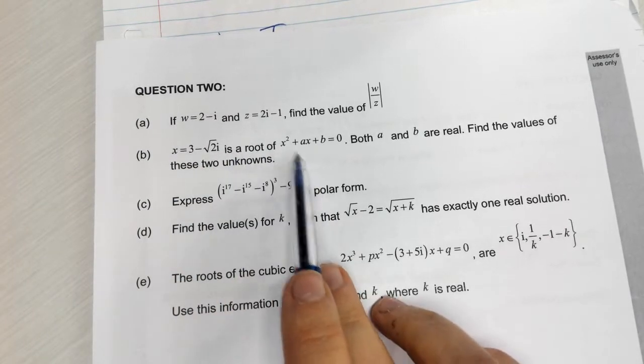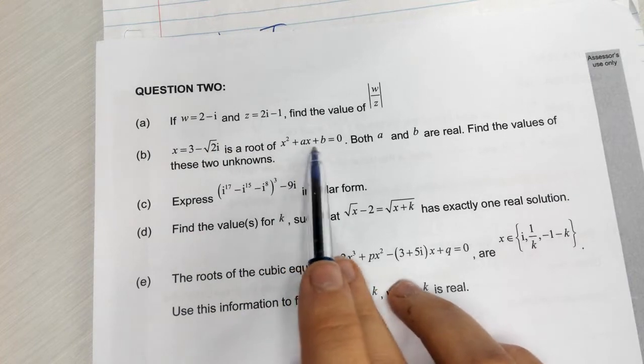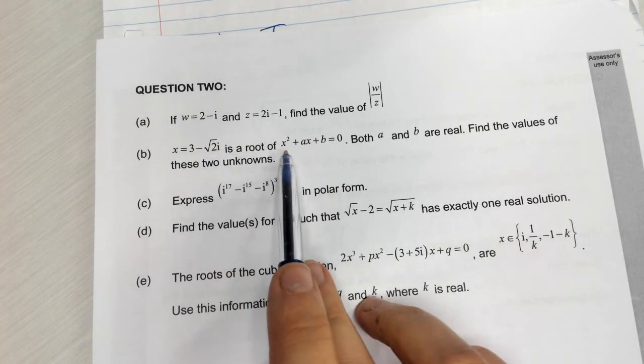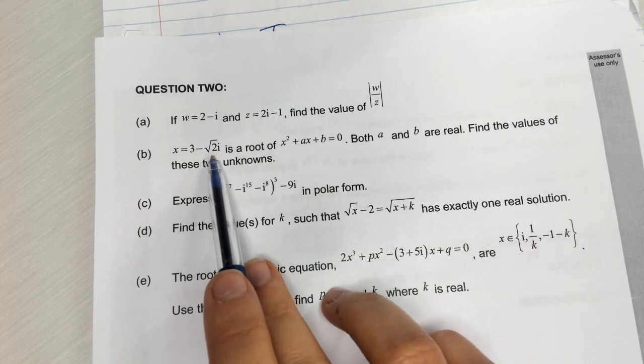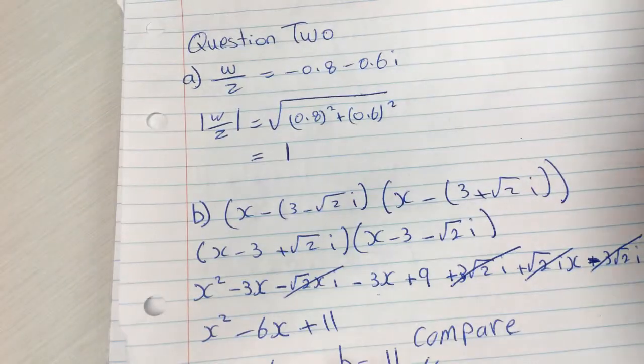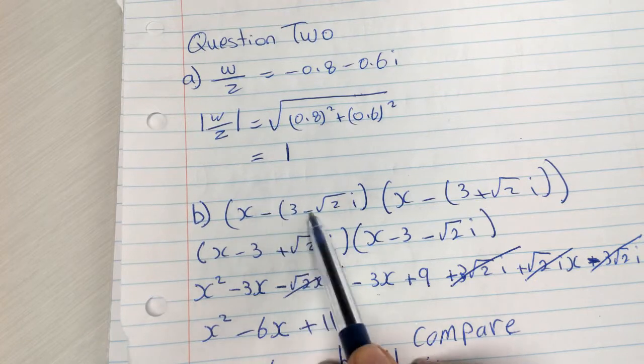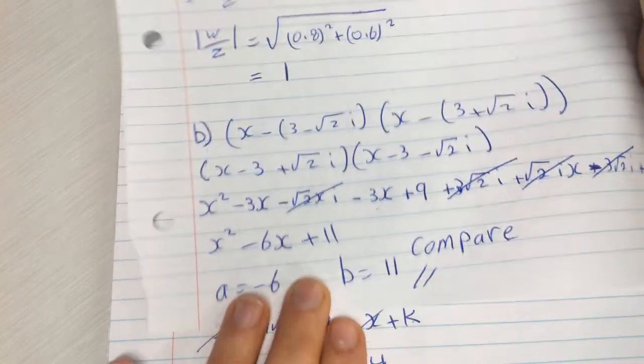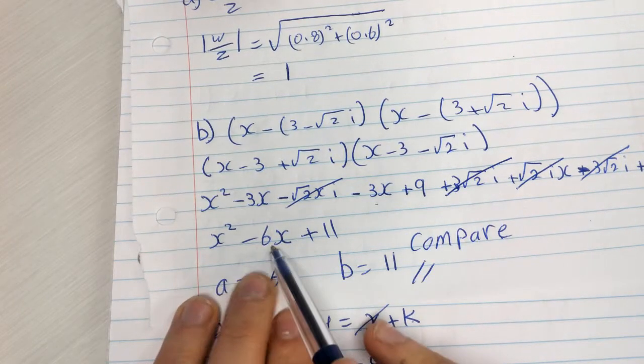Alright, so you've got this one here, this one is the root of this equation. A root of this equation means, because you can see the equation has no complex component, that the other root, because it's a square, will be the conjugate of it. What I've done in here, I've rewritten the root as a factor, and I've rewritten the conjugate, the other root, as a factor. Expand, simplify, I got up to this.